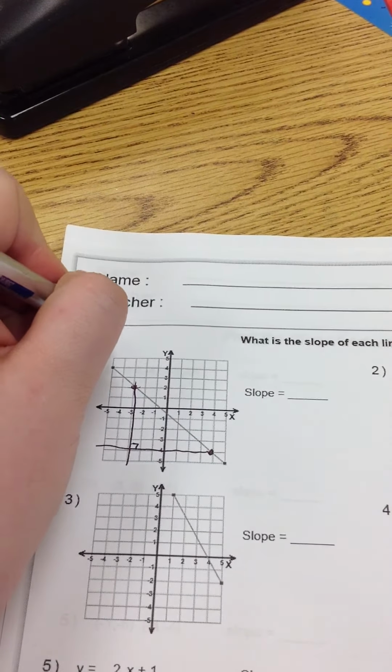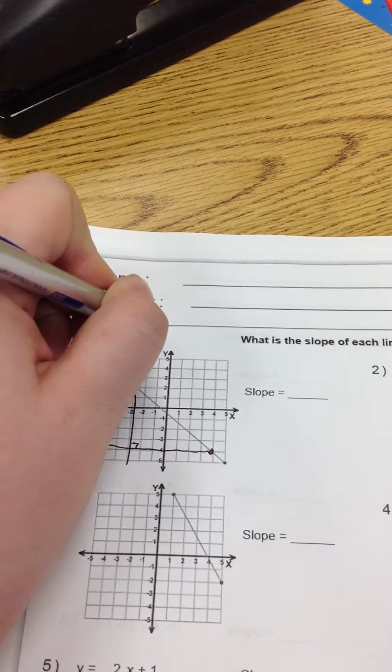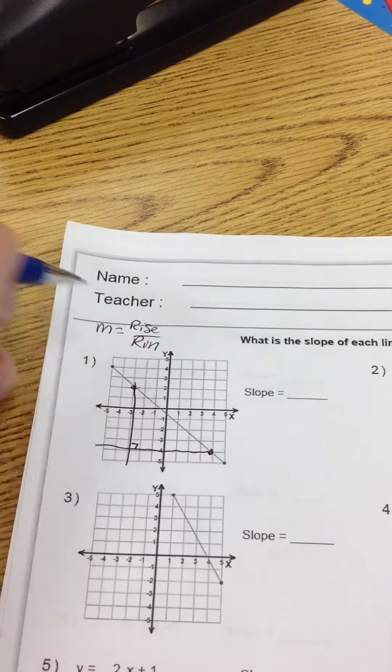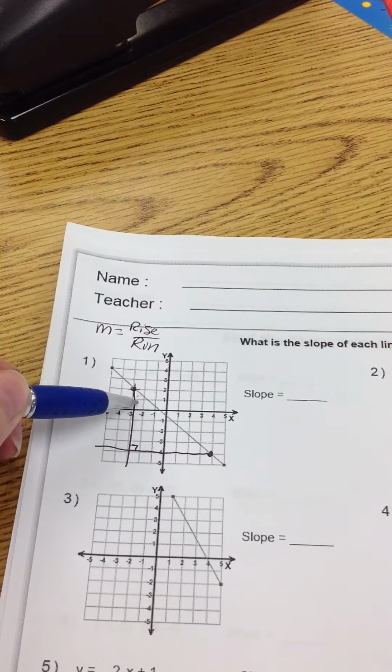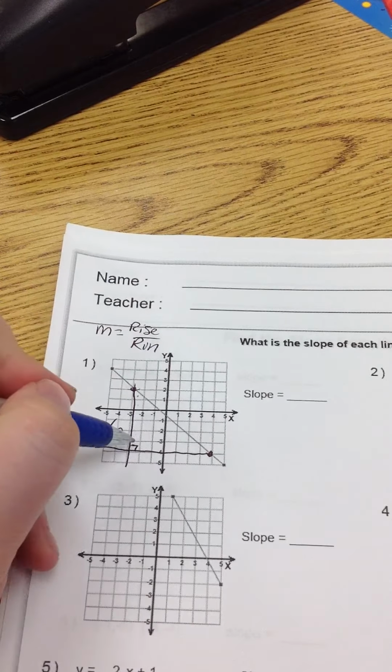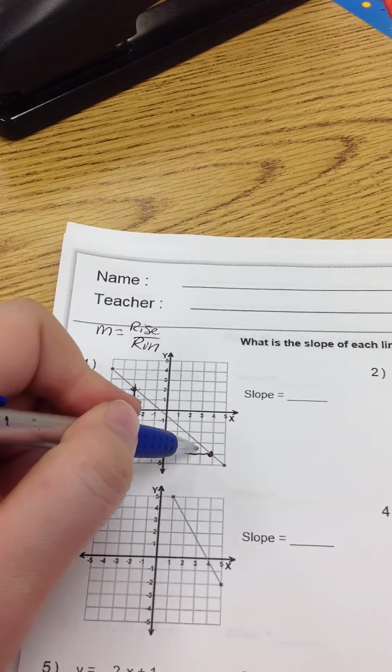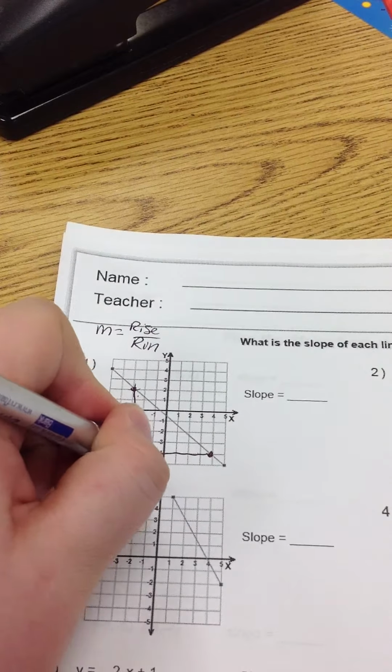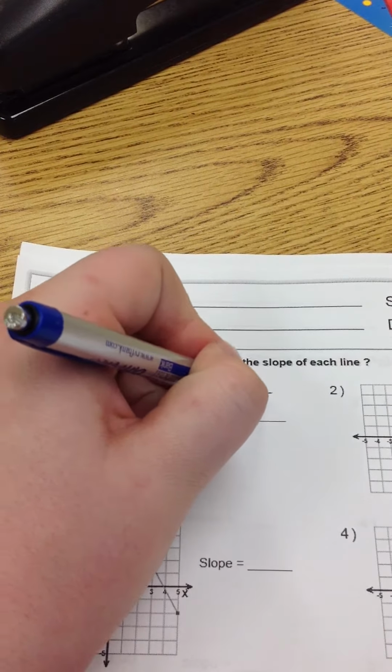So slope is equal to rise over run, and I went down 1, 2, 3, 4, 5, 6 places, and over 1, 2, 3, 4, 5, 6, 7 places. So rise 6, run 7.